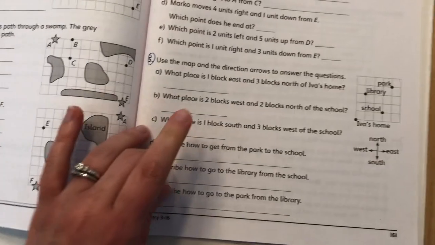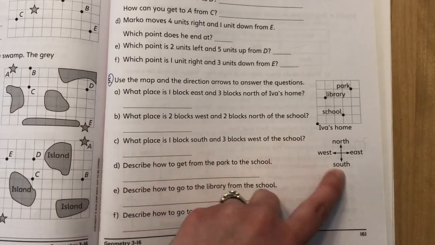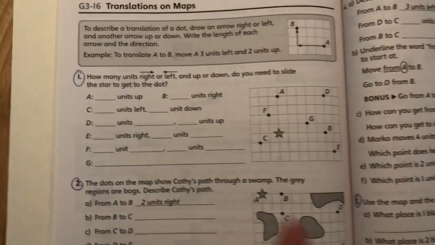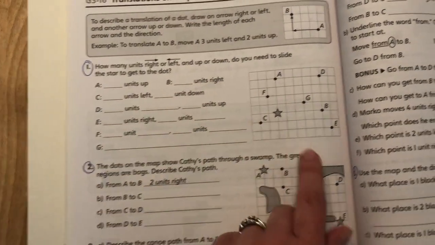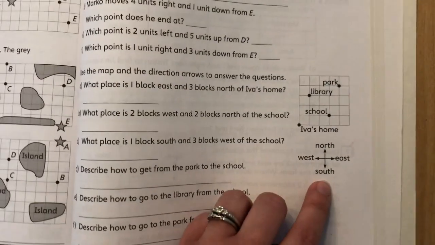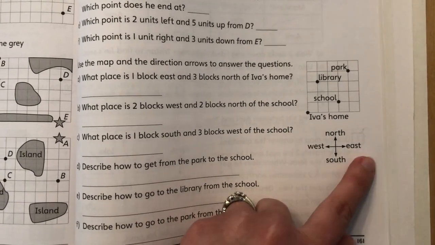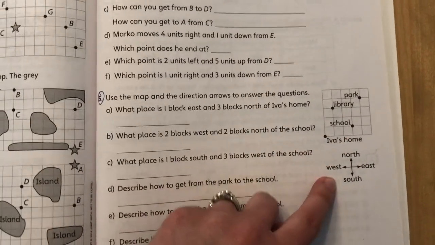You're going to move over, and you're actually going to go all the way over to number 5 now. You're going to use this map that is over here and the directions to answer the questions. So over here, when you were describing the directions, you're talking about left, right, up, and down. But now, instead of left, right, up, and down, we're talking about north, south, west, and east. So when you're giving the directions in question 5, you're using these words.